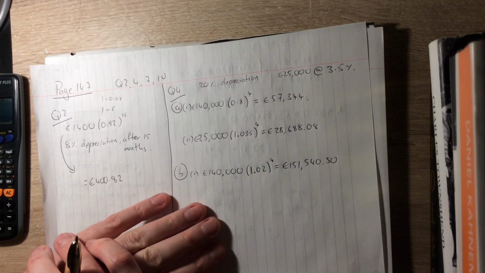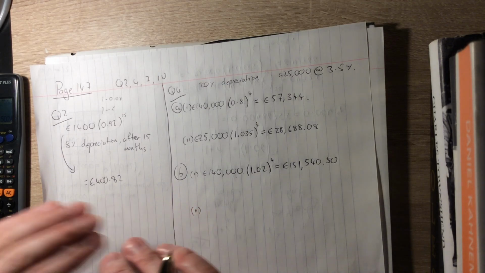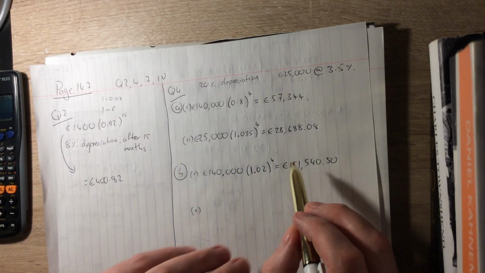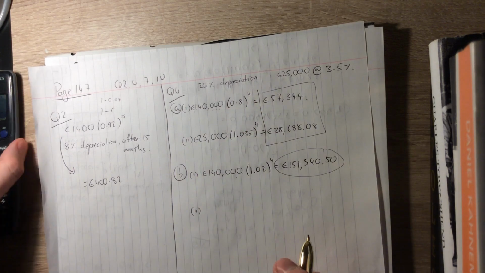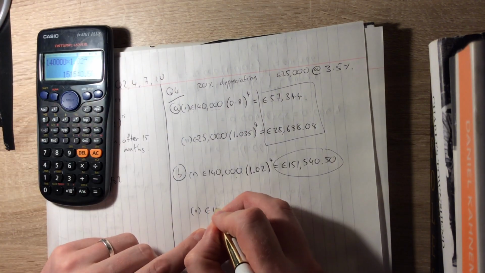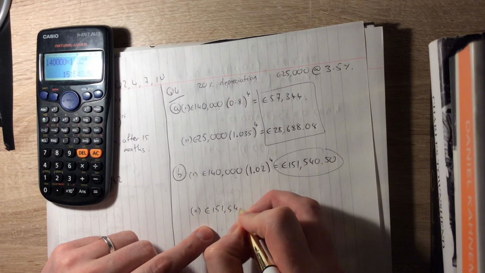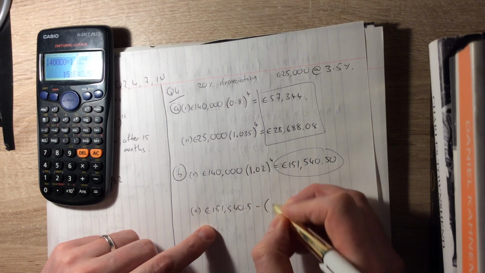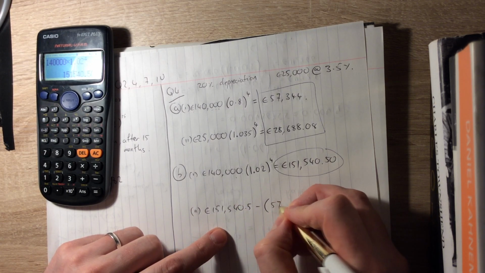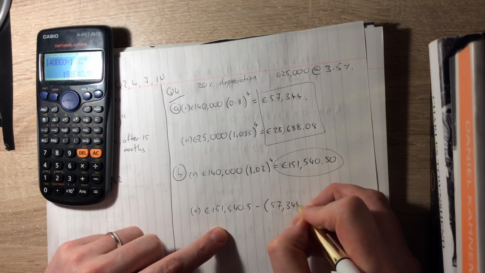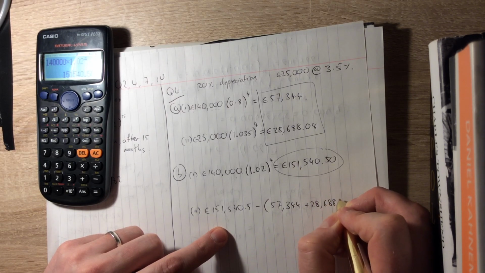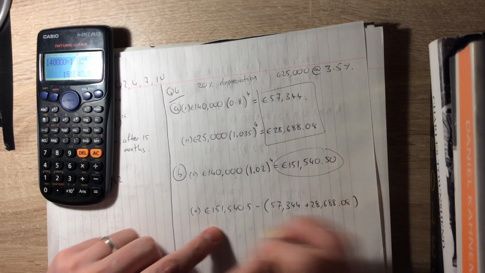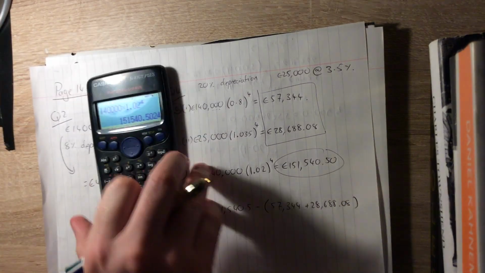And the last part says, how much money will the company need to add to their savings to replace the machine, taking the second-hand value of the machine in 4 years' time into account? Well, they need to have this much money, and they currently have this much. So the answer there is 151,540.5. Take away those two added together, which is 57,344 plus 28,688.08. We'll include the euros.